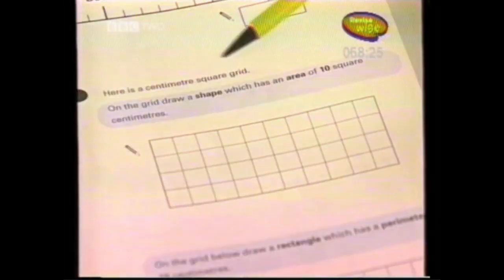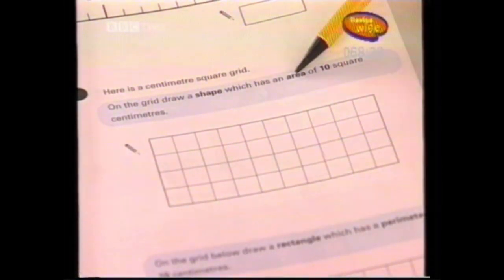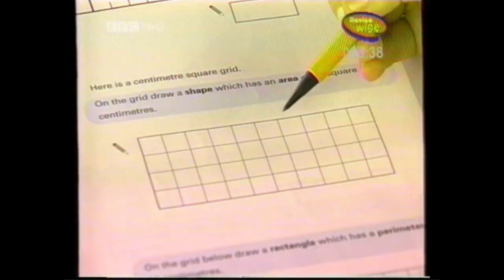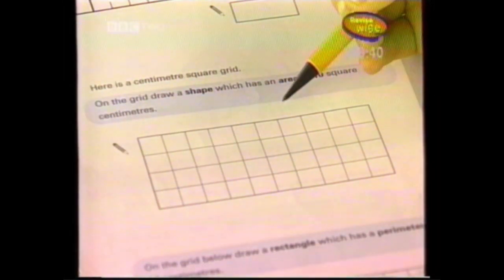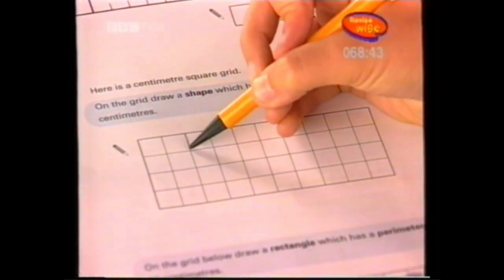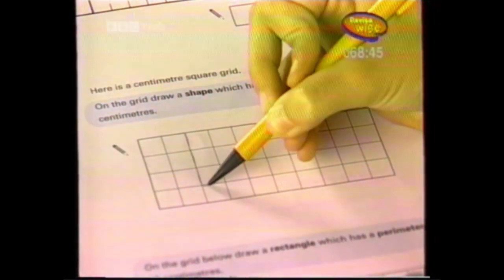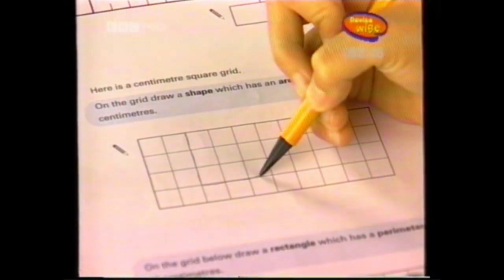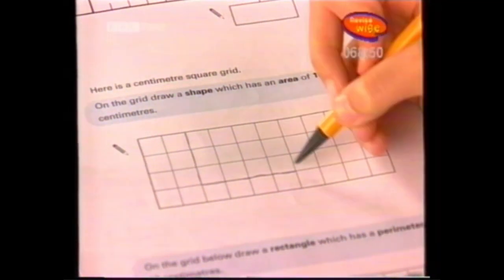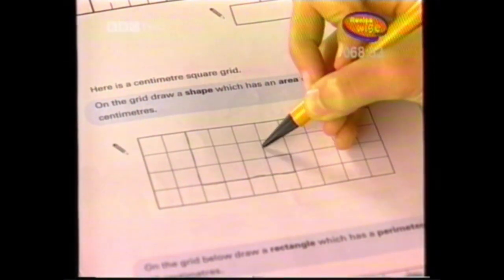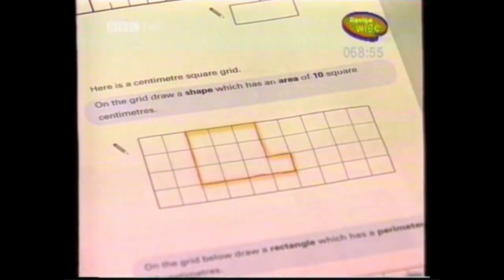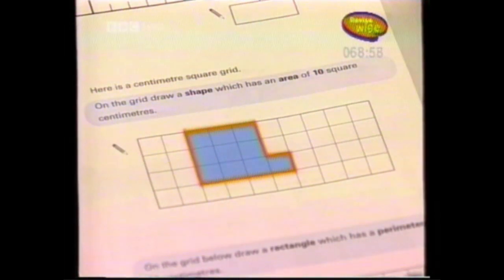Well, in the first part, they want me to draw a shape with an area of 10 square centimetres. It doesn't say it has to be a rectangle. Now, each square in the grid is 1 centimetre square, so I need to count any 10 squares, like this. 1, 2, 3, 4, 5, 6, 7, 8, 9, 10. How about the next part of the question?